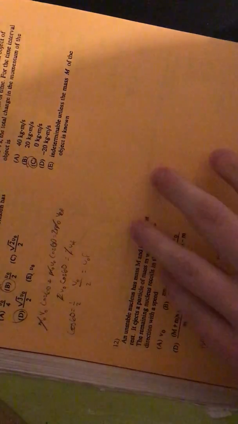15. I don't know how well I'm doing this camera thing.